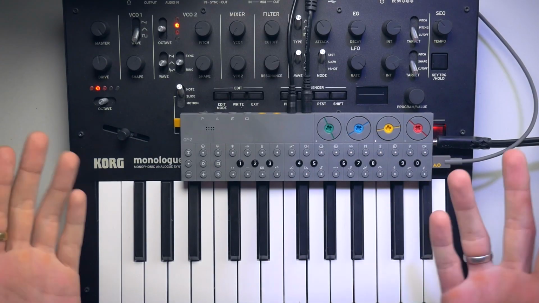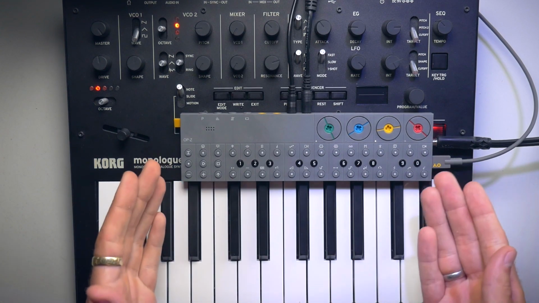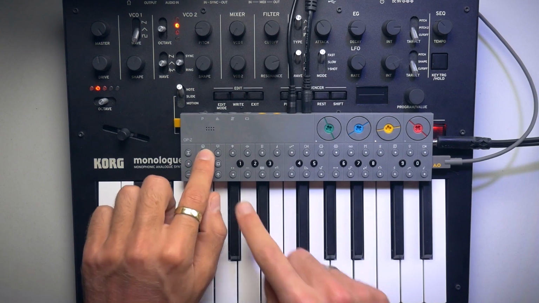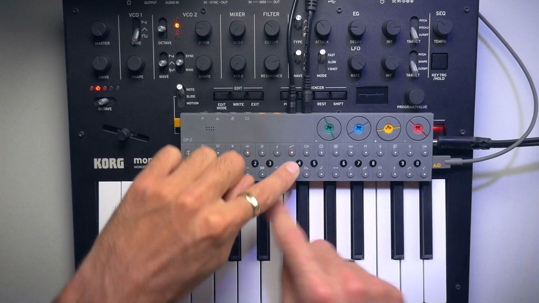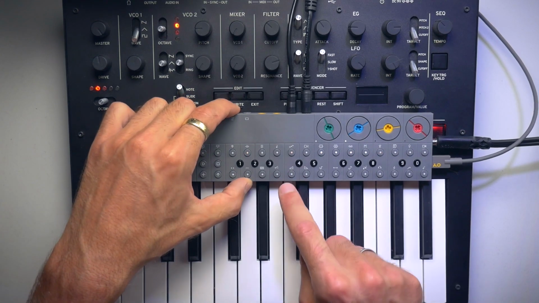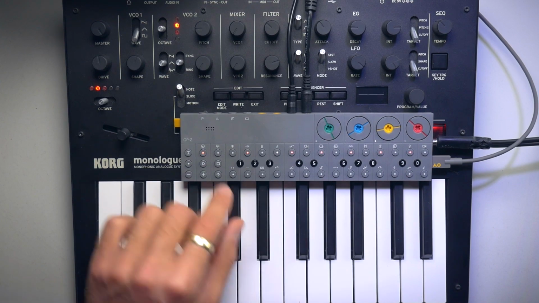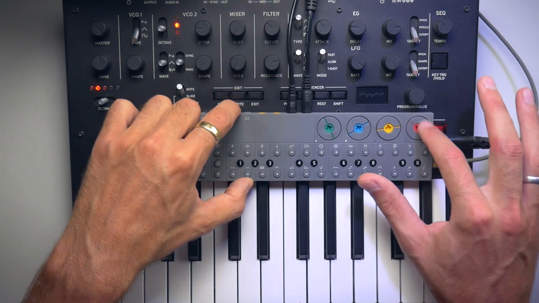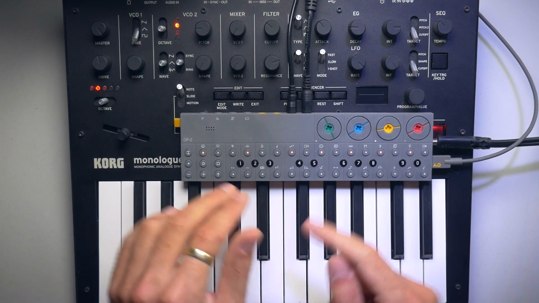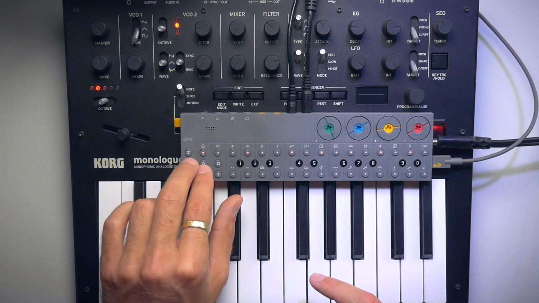All right, so how do we use these MIDI CC parameters now? Well, first of all, let's make a little bassline melody thingy. And let's hear it. So what you can basically do now is you could live record parameter changes like this.